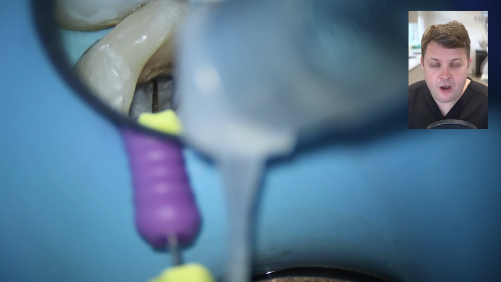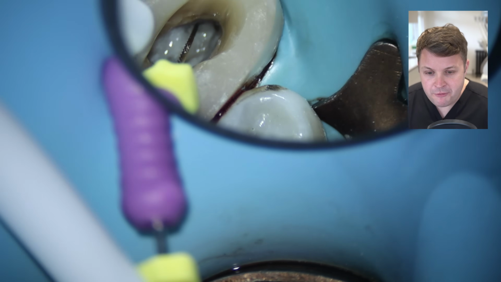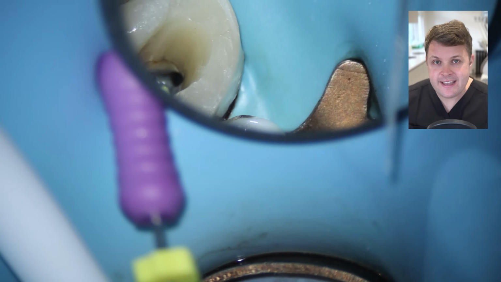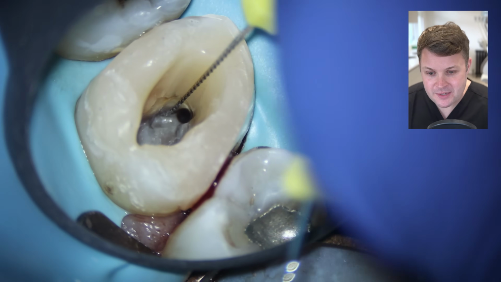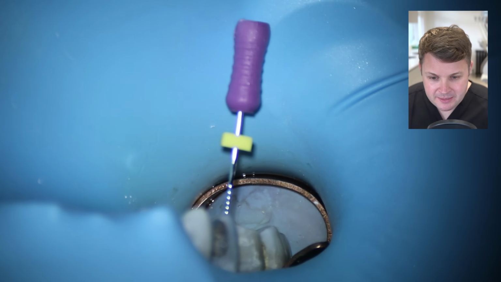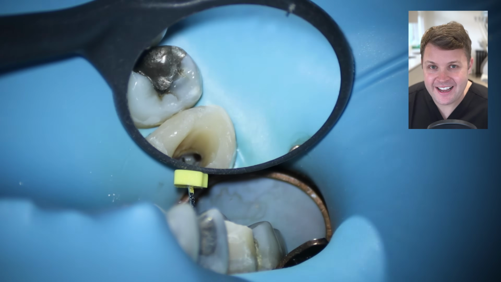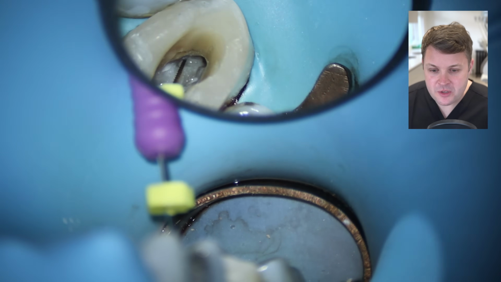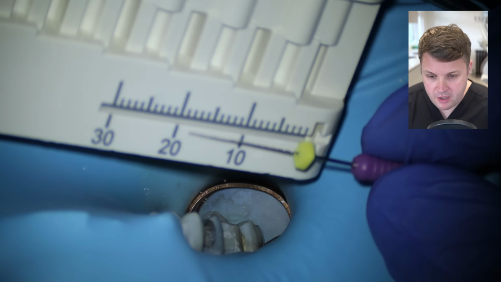And out the corner of my eye, when I was negotiating down the MB2, I felt like I could see the hand file in the MB1 as I was negotiating in the MB2. However, when we have a quick look, I obviously can't see that. So the furthest that I've got is 17 millimeters in the MB2 so far.